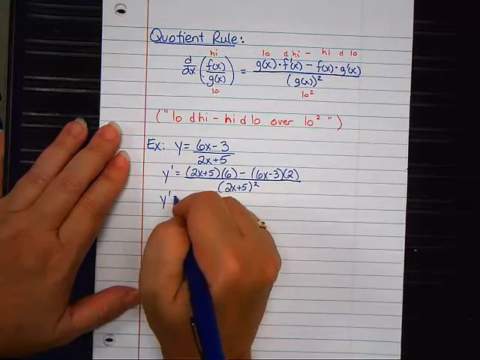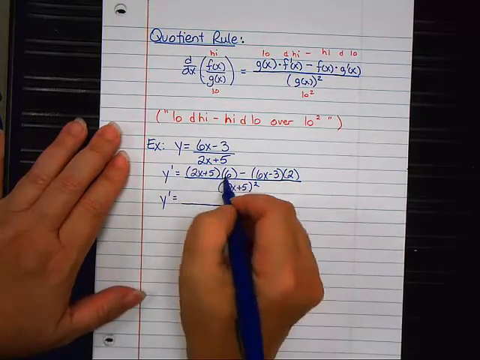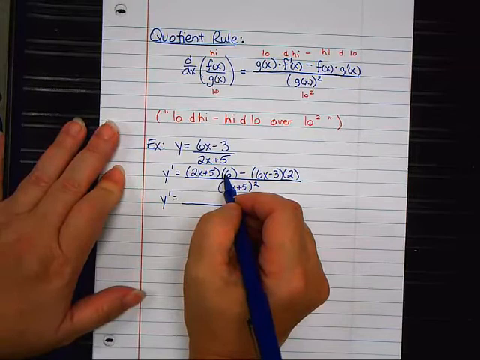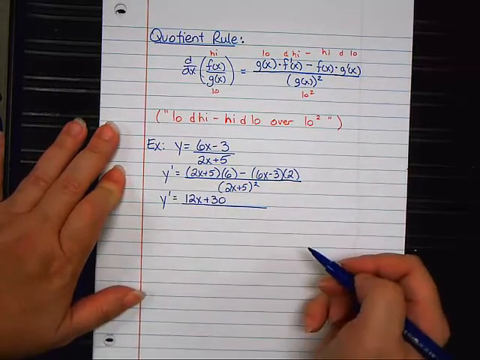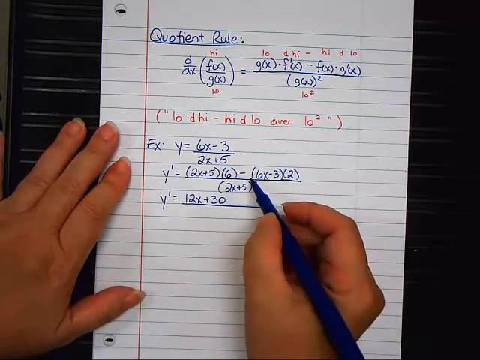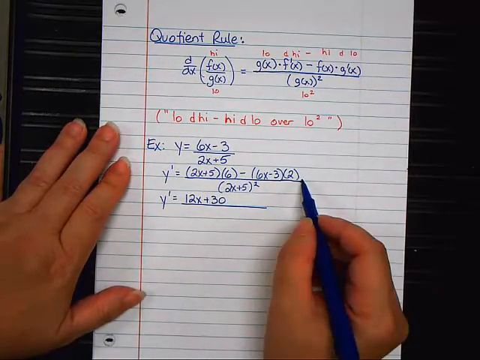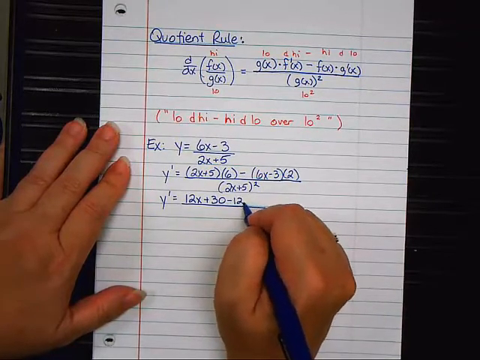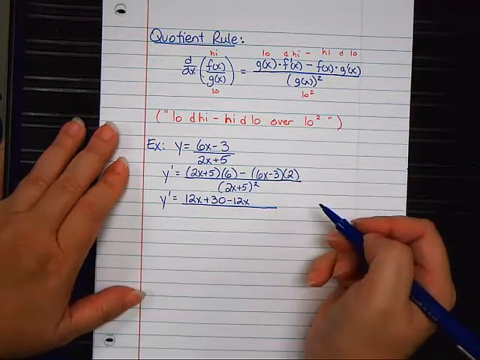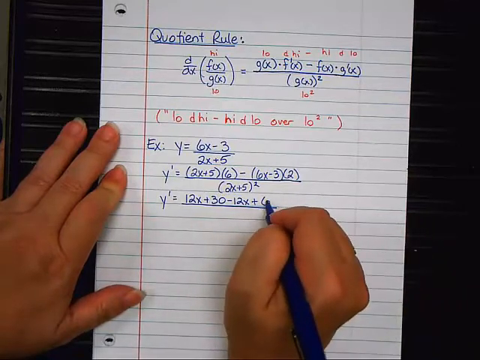So y prime equals. We're going to distribute the 2x and the 5 both to the 6. So that's 12x plus 30. Now for the second part, be very careful. And a 2, both. So 6x times 2 is going to be negative 12x. And then what? Plus 6. Very good.